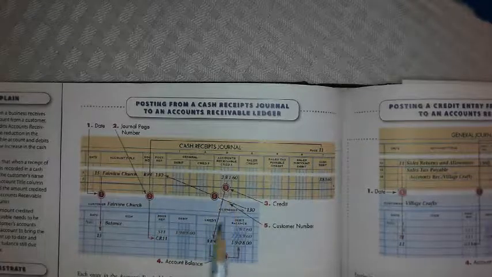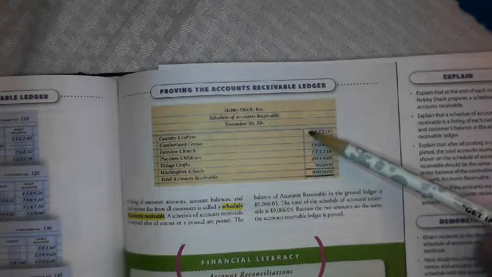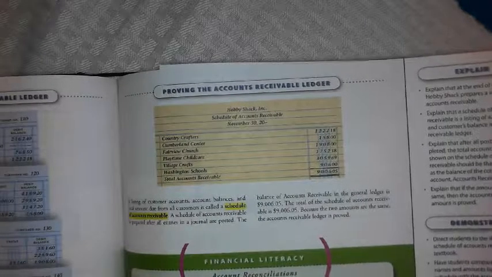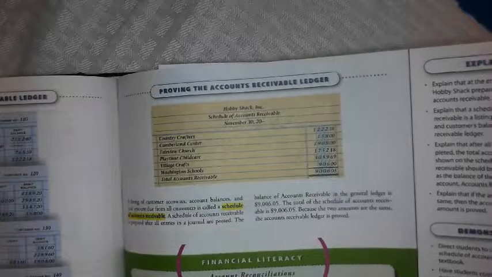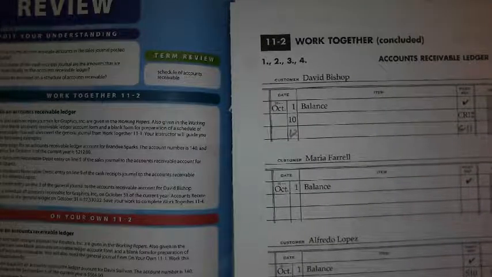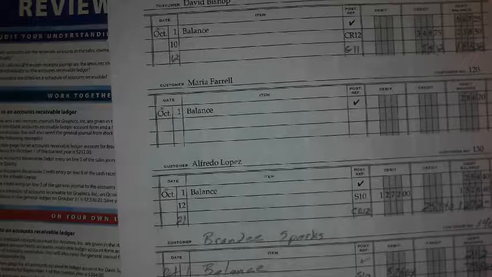Your cash receipts journal, and once again, all your steps for doing that. And then lastly, your schedule chart. So hopefully it didn't go too fast. Once again, it was basically the same stuff, except for payables, it was receivables. So that's it for section 2.